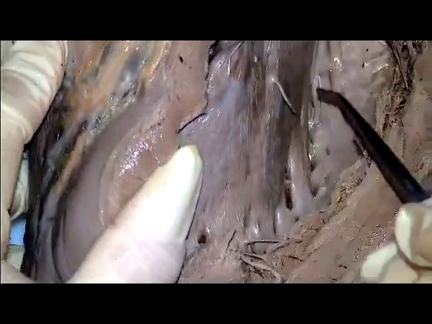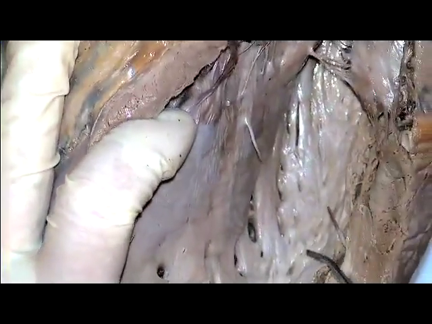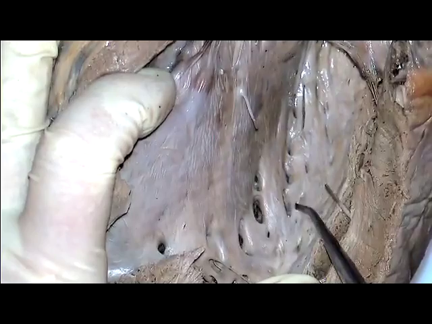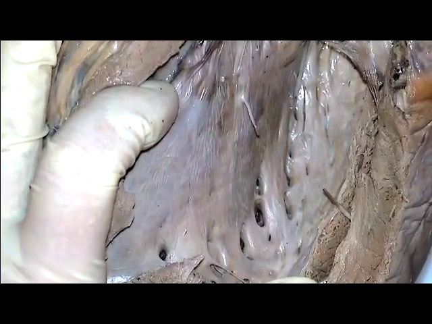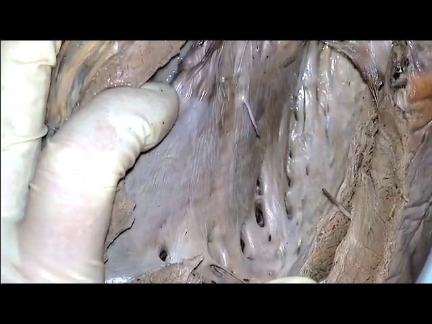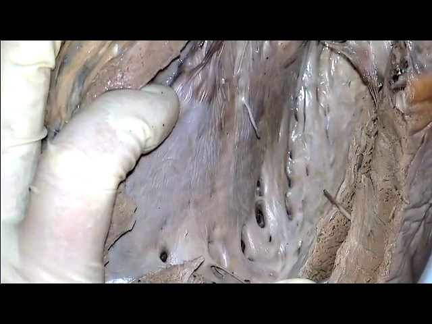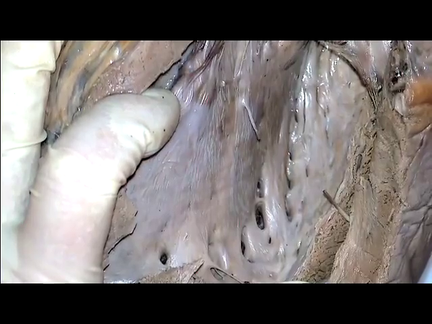One of the other things I talked to you about in class was the feature that the inside of the ventricle wall is not smooth, but in fact has little pits in it, and we call that trabecula carneae.